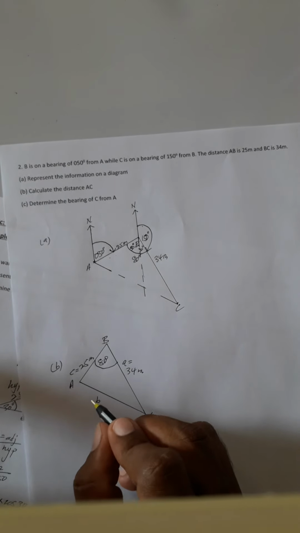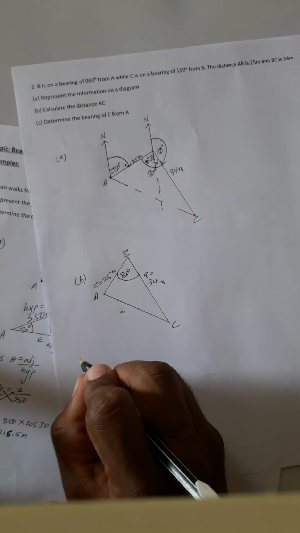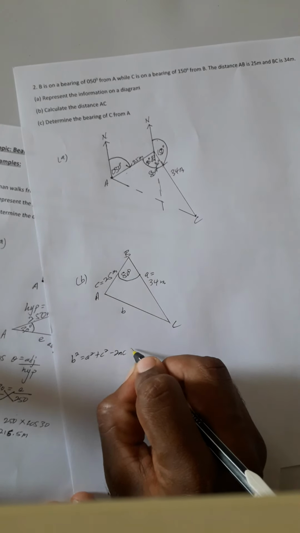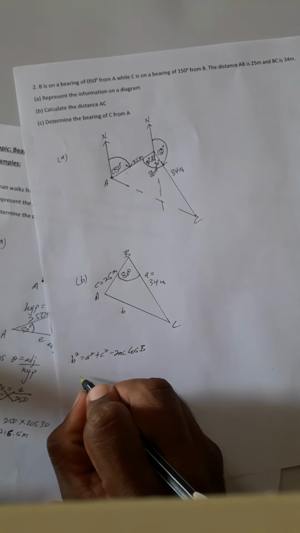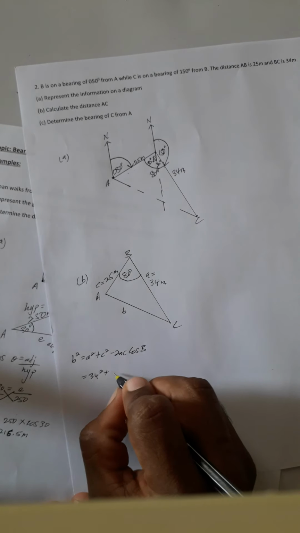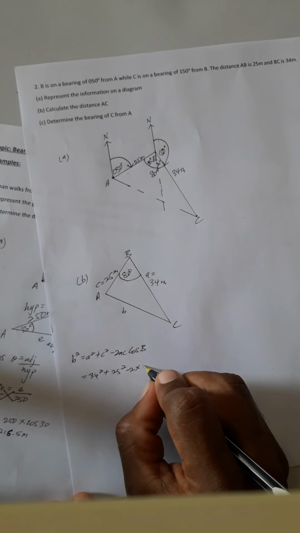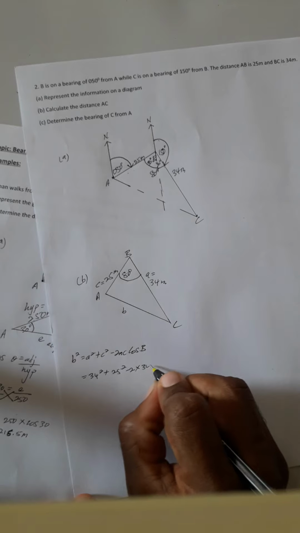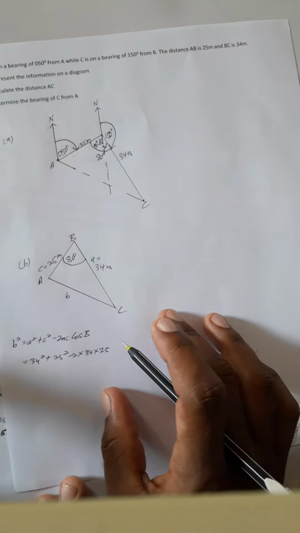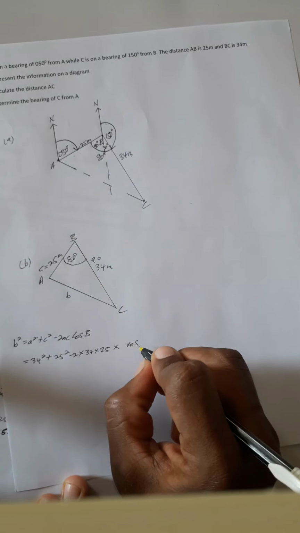So since we want to find AC, which is also known as b, we'll use the b formula. So I'll write, what's the b formula again? b squared equals a squared plus c squared minus 2ac cos B. No, you probably memorized it by now. So a is 34, so I put 34 squared plus c, which is 25 squared, minus 2 times a, which is 34, times 25, times cos 80.